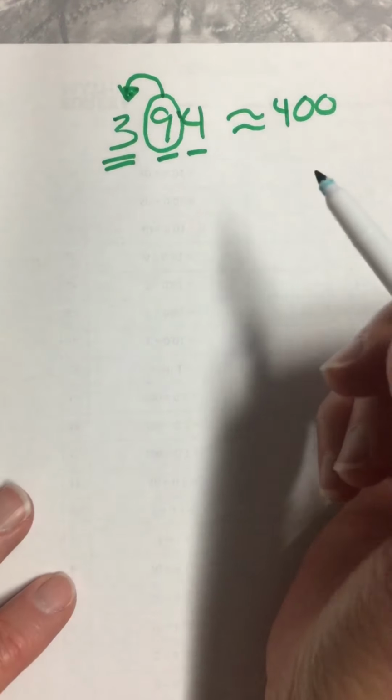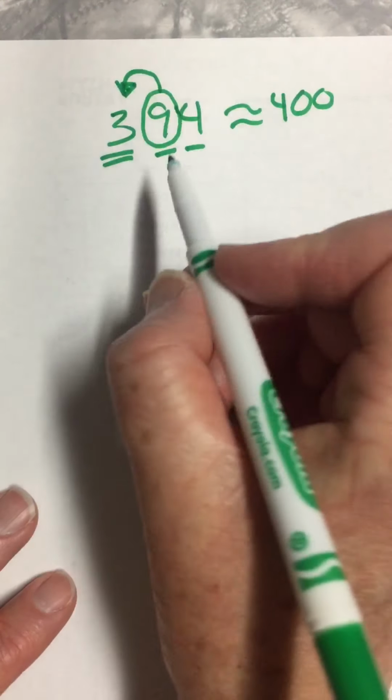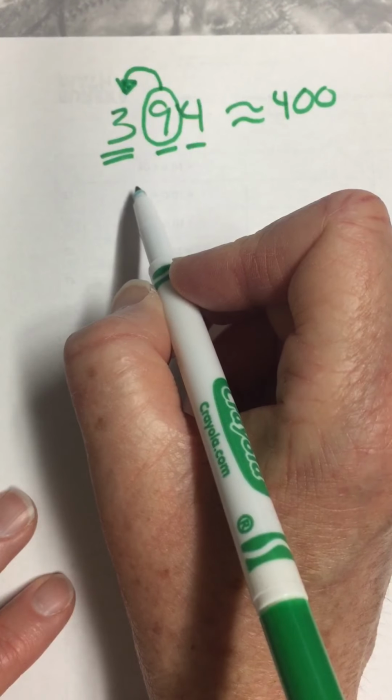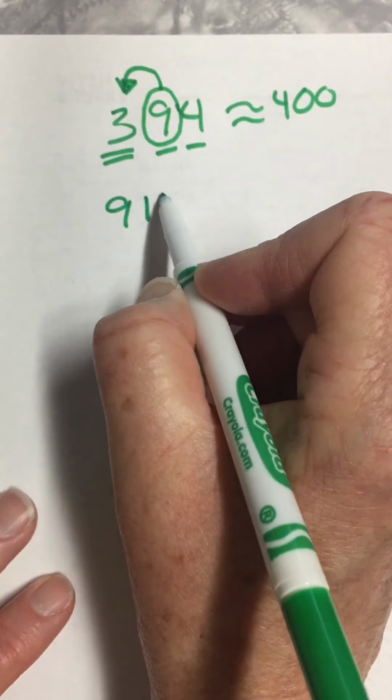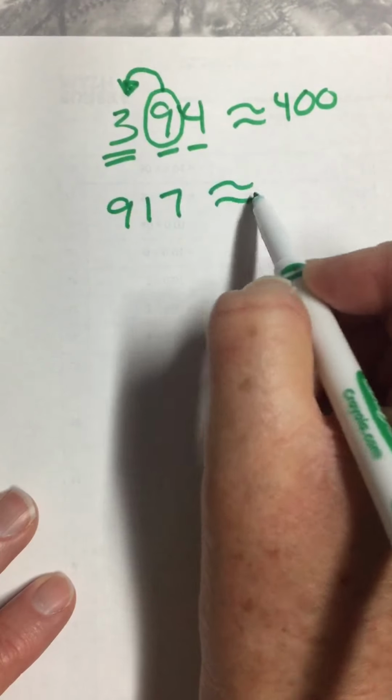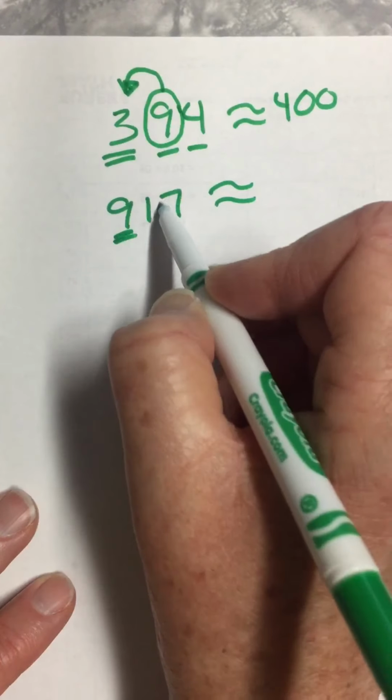Okay? If I have a number that is something like 917, okay, and I'm rounding to the hundreds place, I look at the 1.